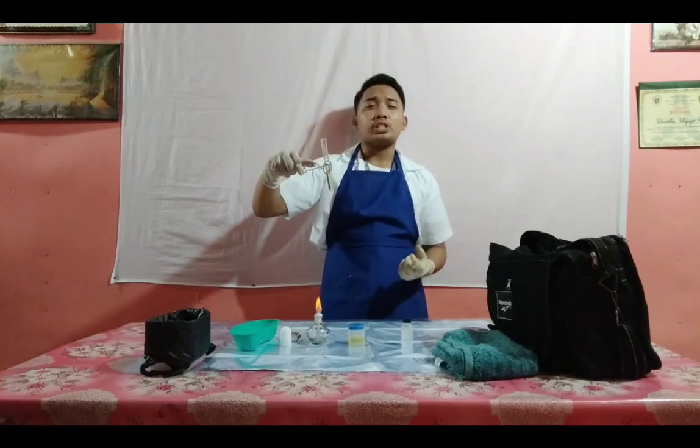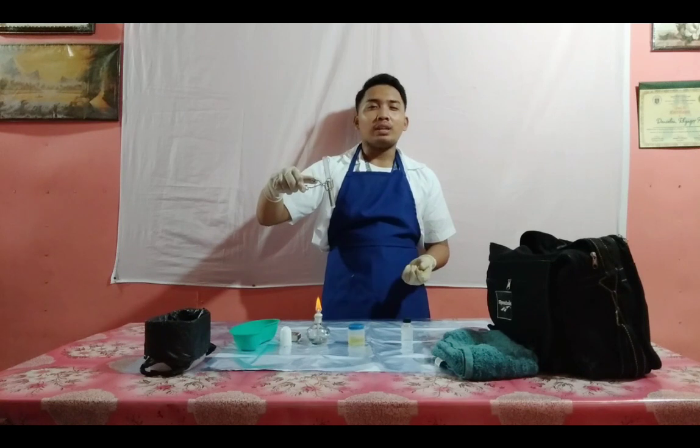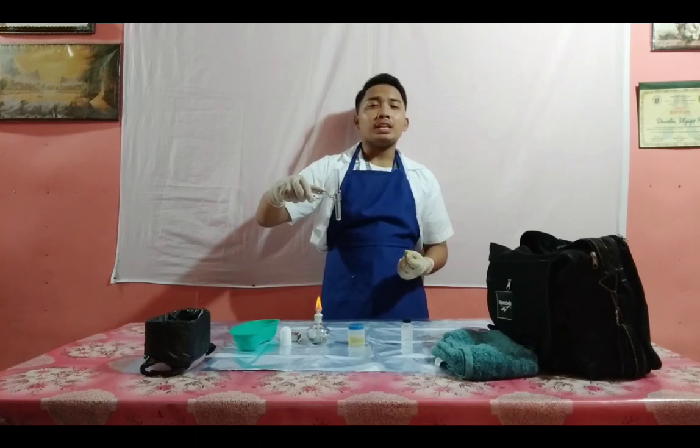So the interpretation: if cloudiness disappears, negative for albumin. If top liquid opaque, trace of albumin. If frankly cloudy, positive 1 to positive 2 albumin. And if ring is white resembling the white of an egg, it is positive 3 albumin.